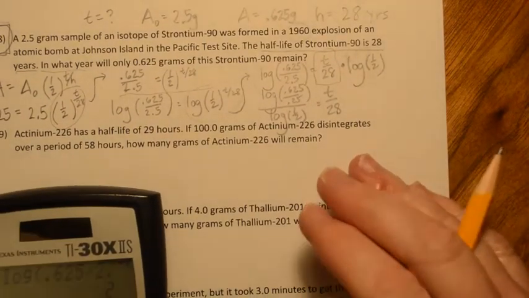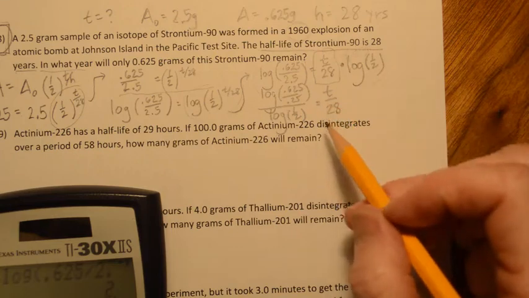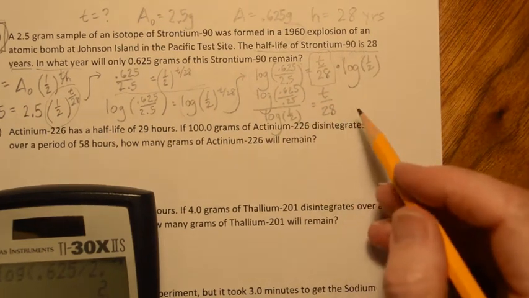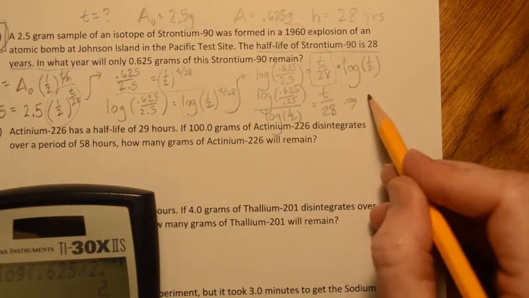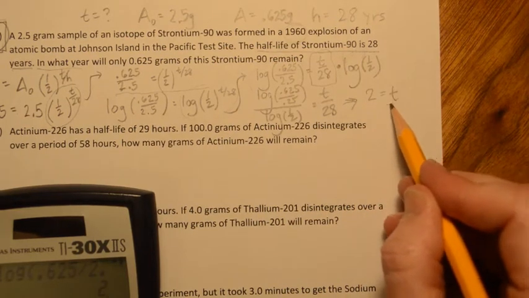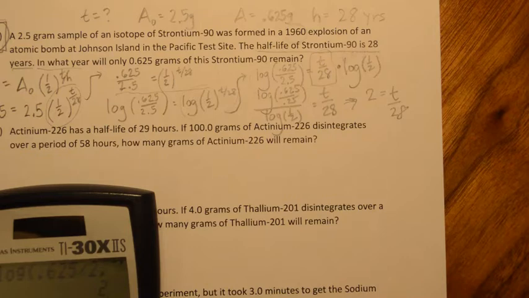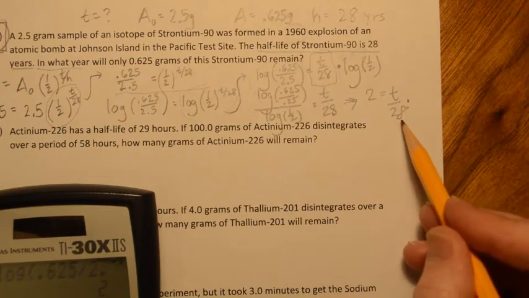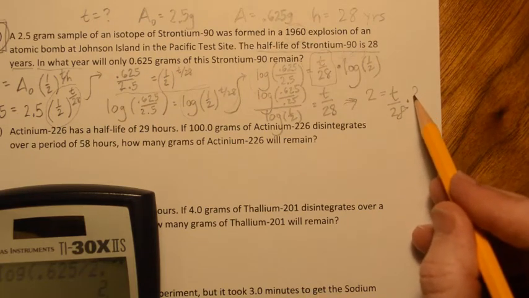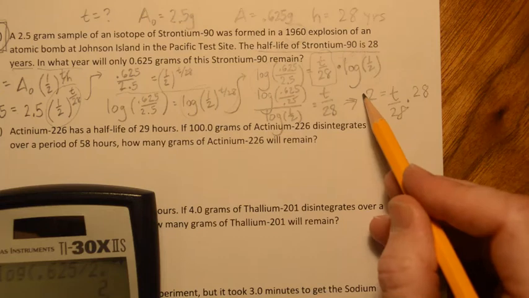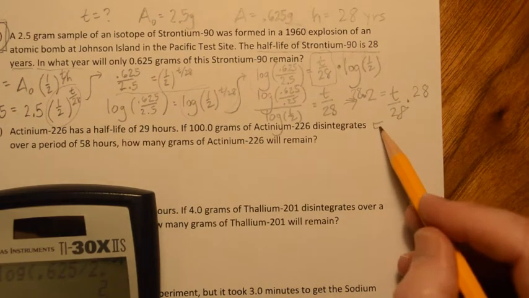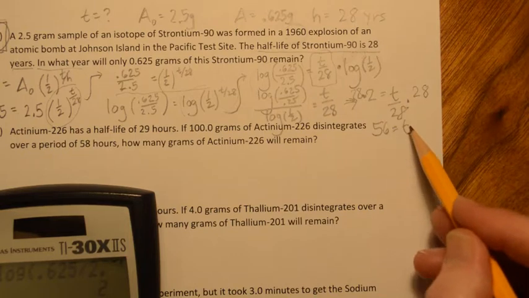Again, they're giving us nice numbers. They don't usually work out this way. We probably could solve this another way, but I really want you to know this strategy of taking logs of both sides. So anyway, we end up getting 2 equals T over 28. All right, we don't need to cross multiply here. All we need to do is get rid of this 28 that T is being divided by. So I'm just going to multiply both sides by 28. All right, so I end up with 56 equals T.